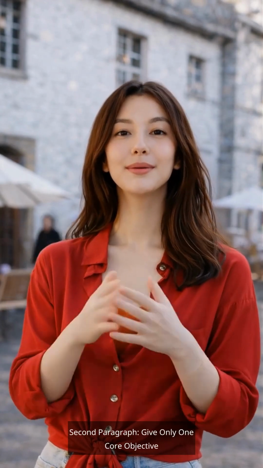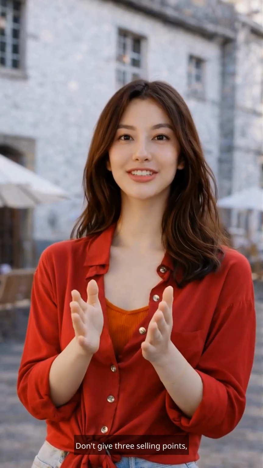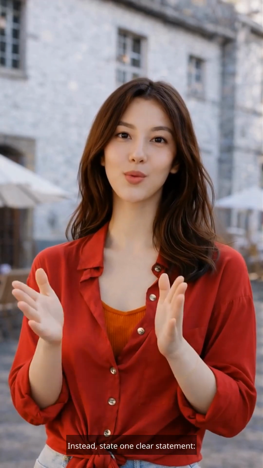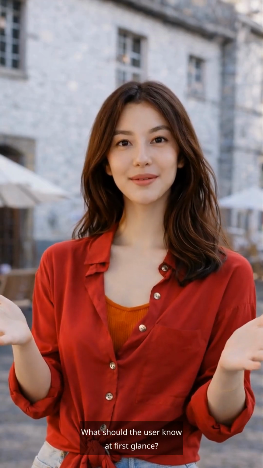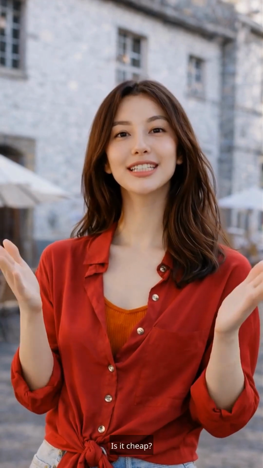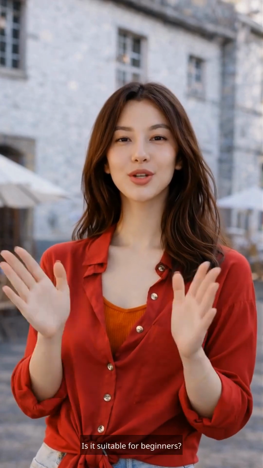Second paragraph. Give only one core objective. Don't give 3 selling points. Don't say, they're all important. Instead, state one clear statement. The most important thing for this version is, what should the user know at first glance? For example, is it cheap? Is it convenient? Is it professional? Is it suitable for beginners? One version should only serve one judgment.